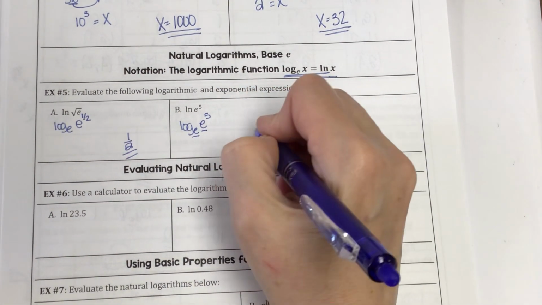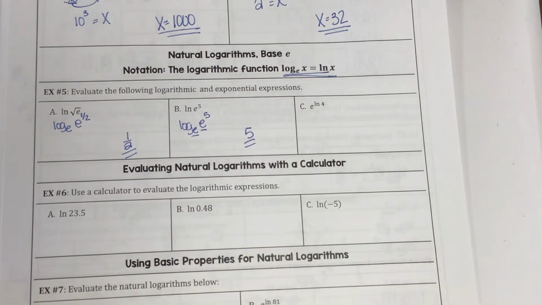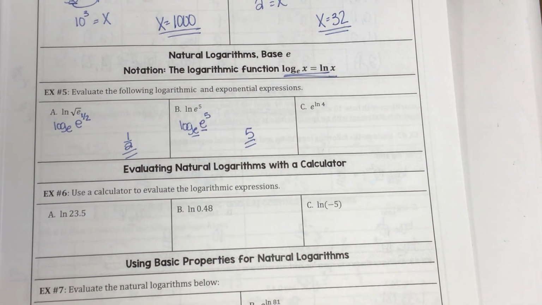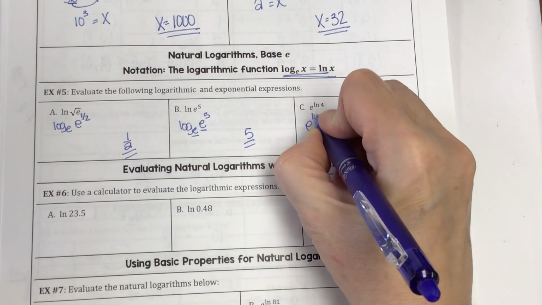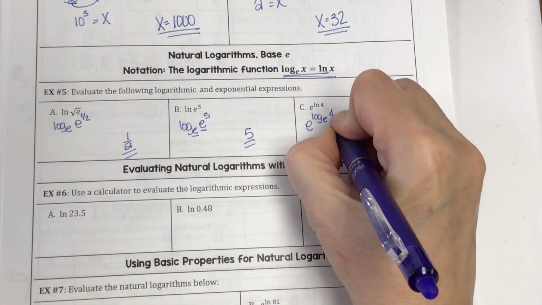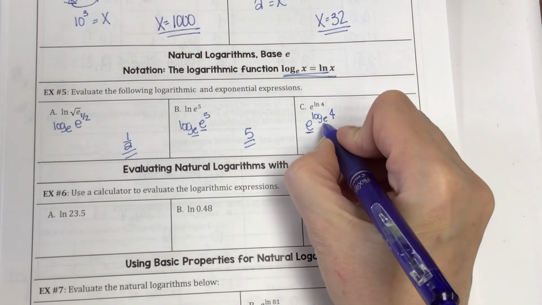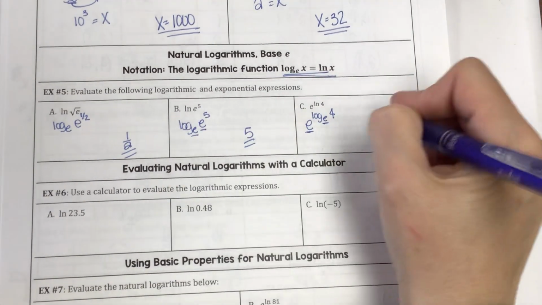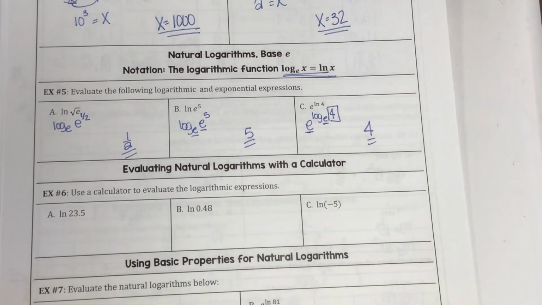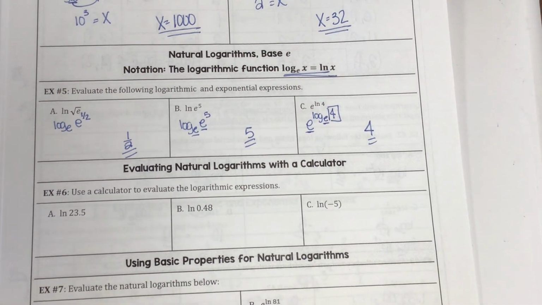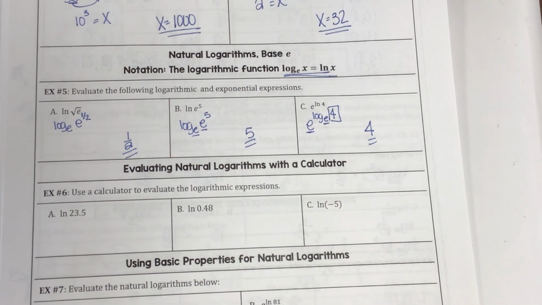And when those match, it's just your exponent, correct? Here, this is the same thing as saying e to the log base e of 4, and when your exponential base and your log base are the same, it just equals whatever is right here, correct? Questions there?